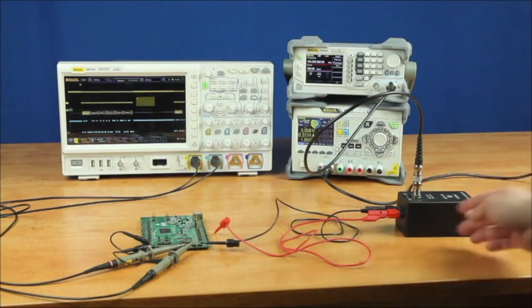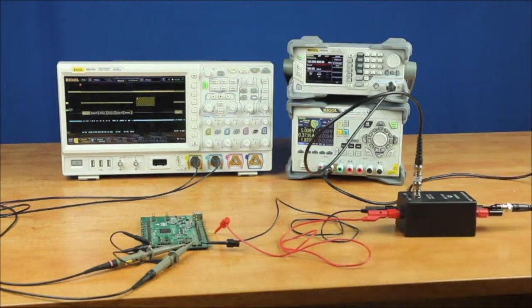So here we have our LISN again connected to our power supply. We're powering this board. Here, instead of looking at the RF coming out of it, we're injecting RF power with our signal source. And this allows us to see how the device or the board is affected by that power coming in on its power line.